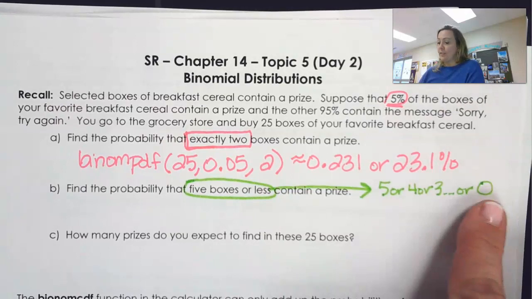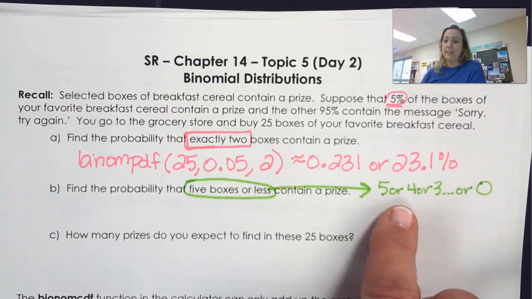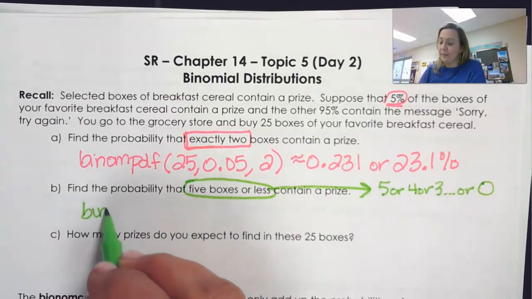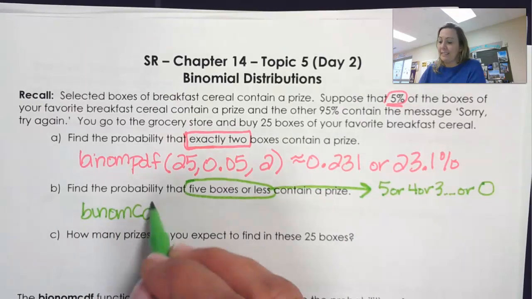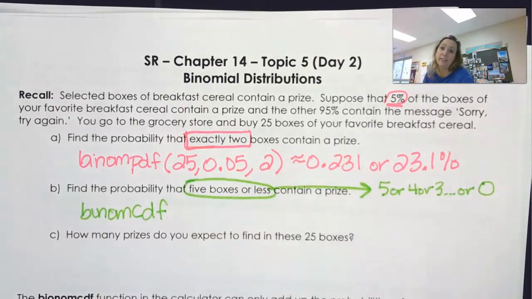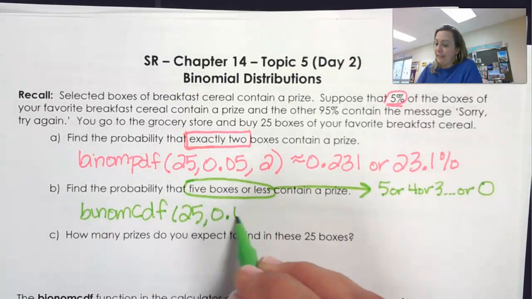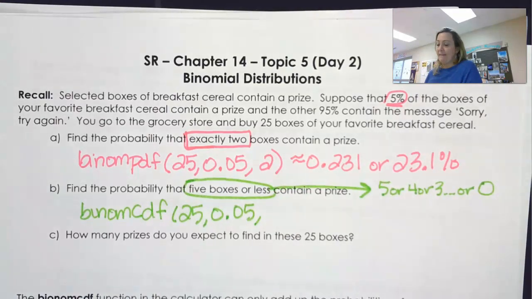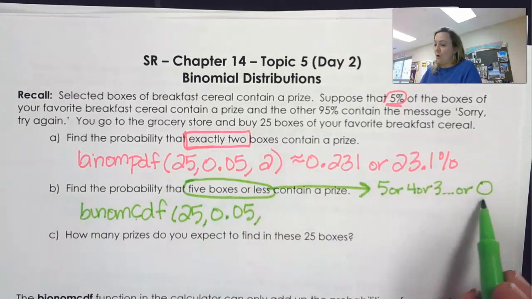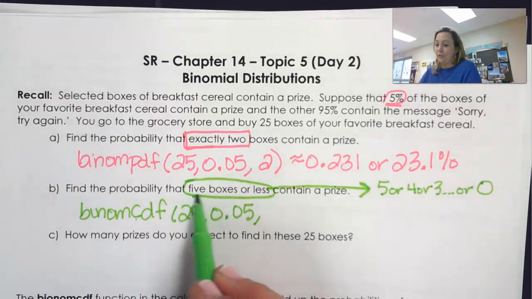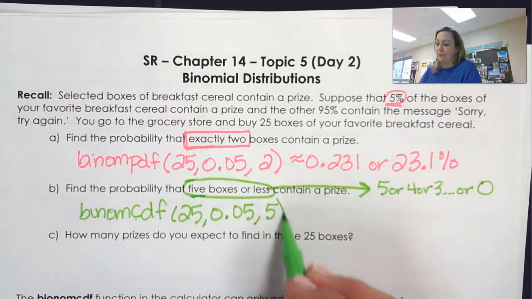And because we're summing several together from 0, this is where we're going to use the binomial CDF. The C is cumulative from 0. Our total is 25. Our probability is 0.05. And again, we're going to go cumulative from 0 all the way up to 5 because we do include 5 boxes or less.